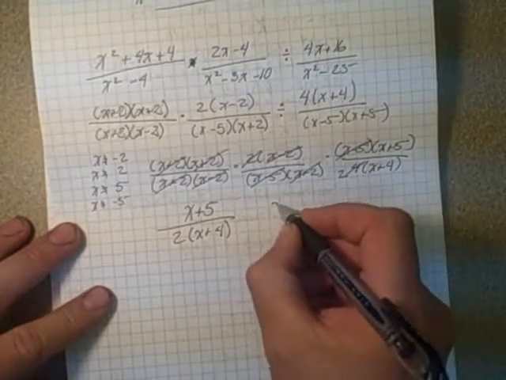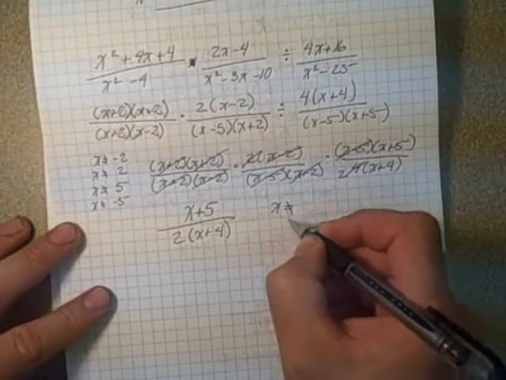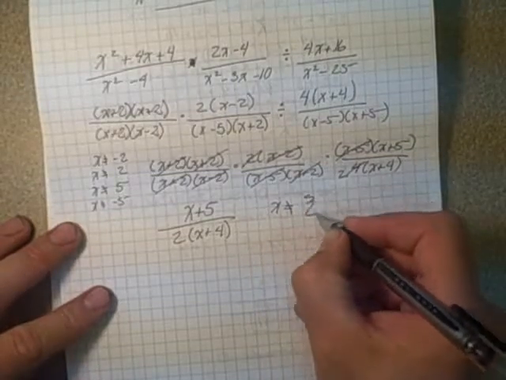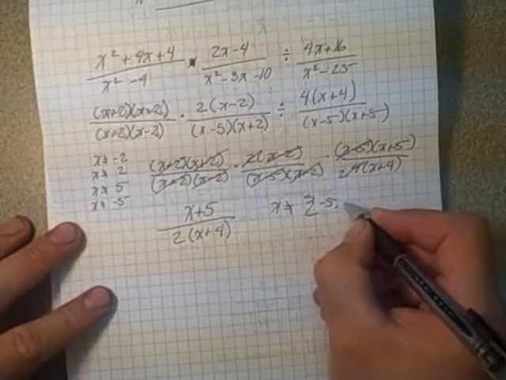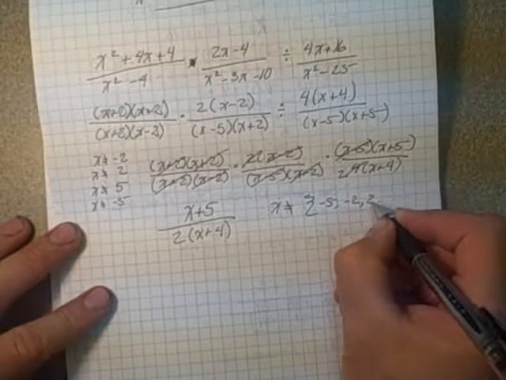Our restrictions, x cannot be negative 5, negative 2, 2, or 5.